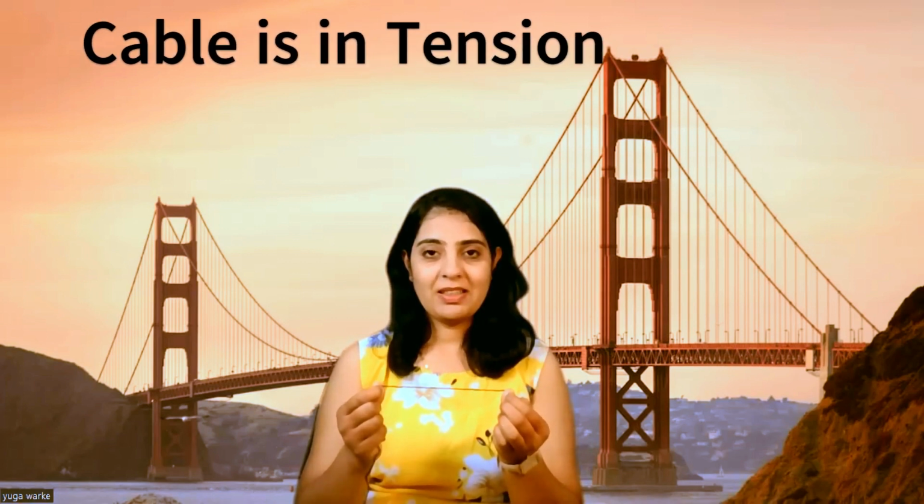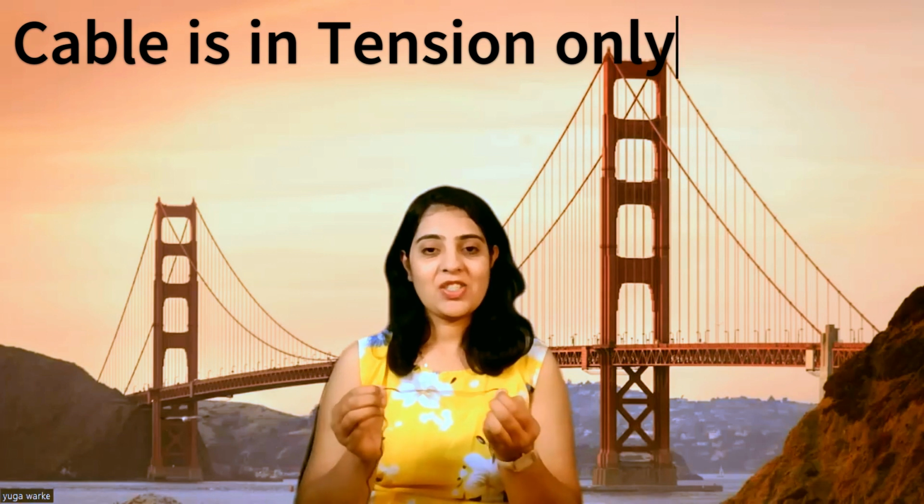Let's try twisting. Yeah, I twisted it. But still, it is not able to take twisting. Let's apply shear. It is not able to take shear as well. So, this cable takes tension only.